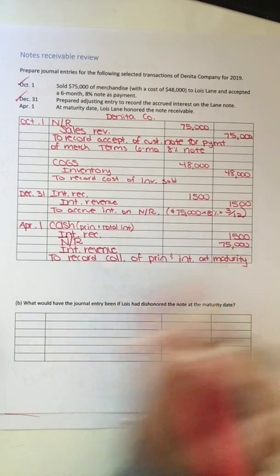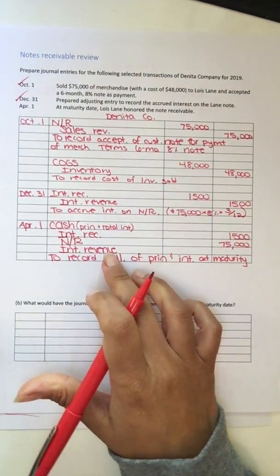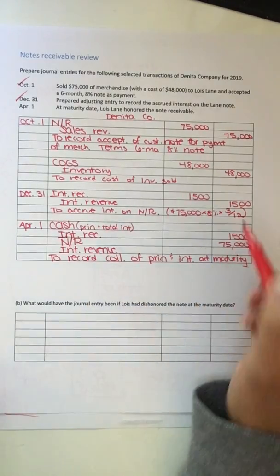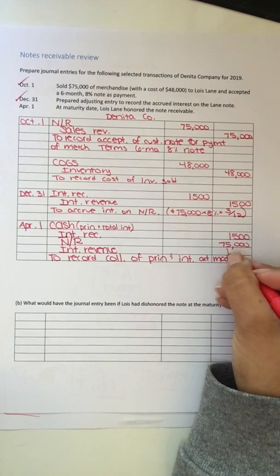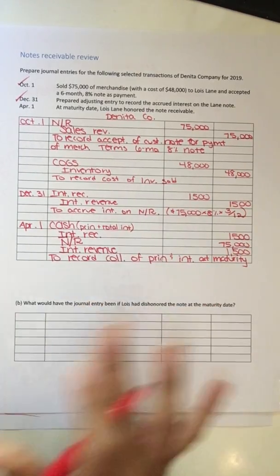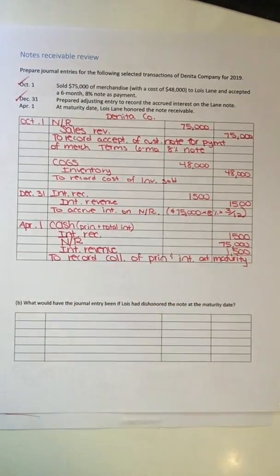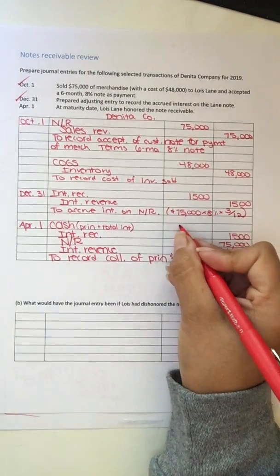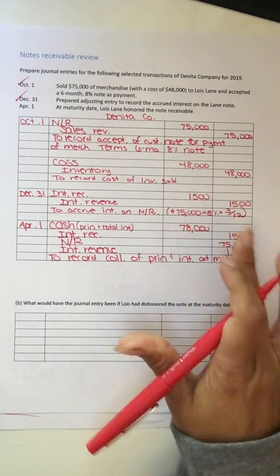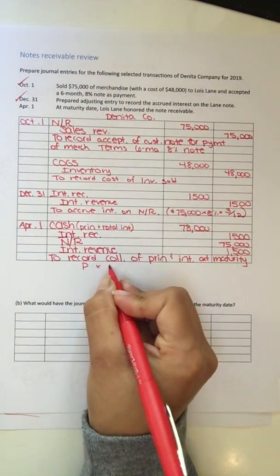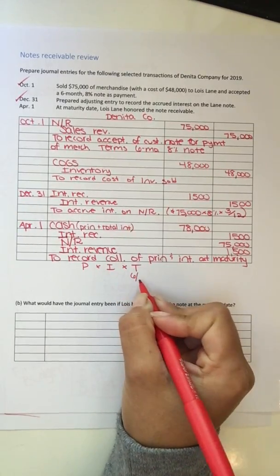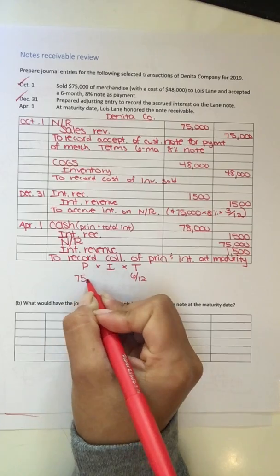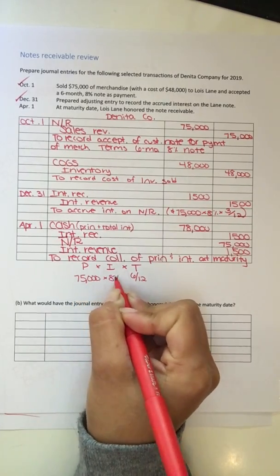At the maturity date. All right, let's figure out interest revenue. Actually, I left this one kind of easy. 3 months have passed, so it's just going to be the exact same amount, $1,500. And if you wanted to just make sure, let's add this up. Plus 75, so 78,000 is the total. And again, if you want to make sure, go ahead and take your formula, principal times interest times time. The entire time of the note was 6 months. So this will tell us how much interest in total we should have received.